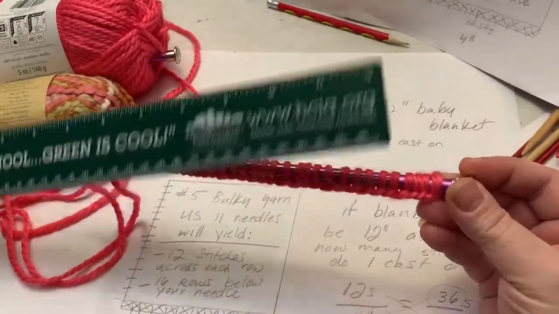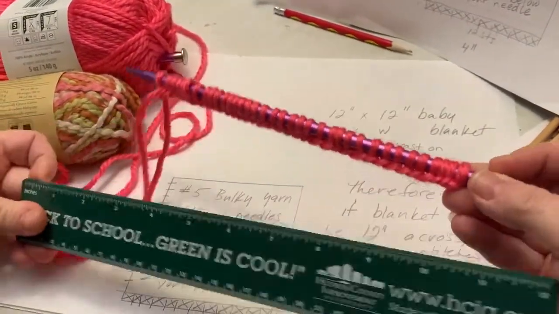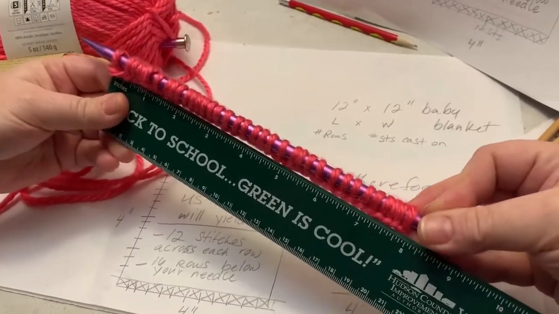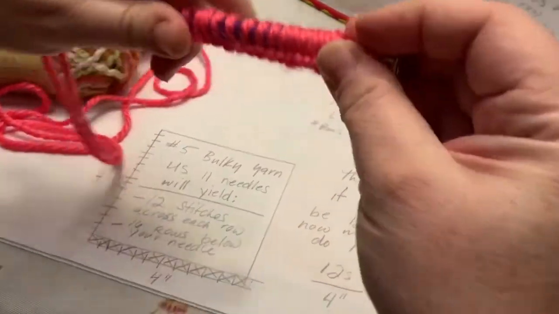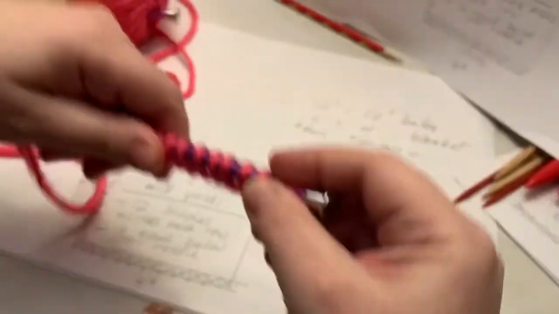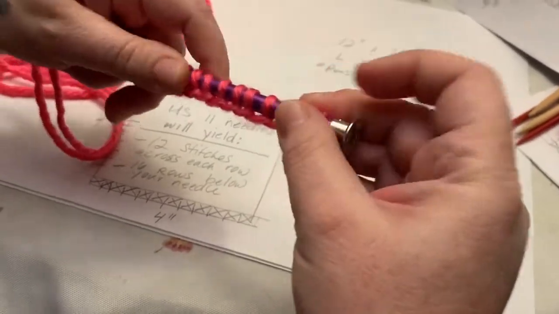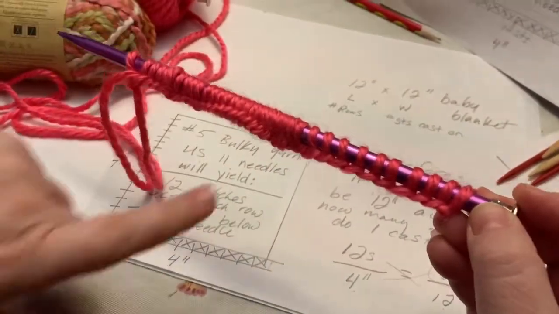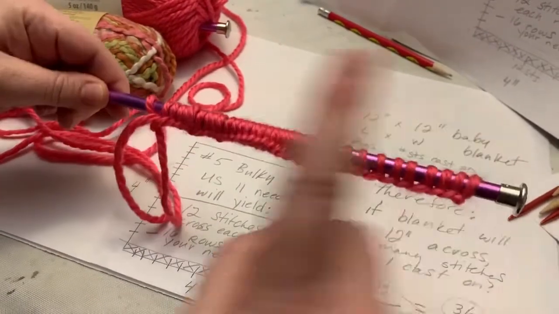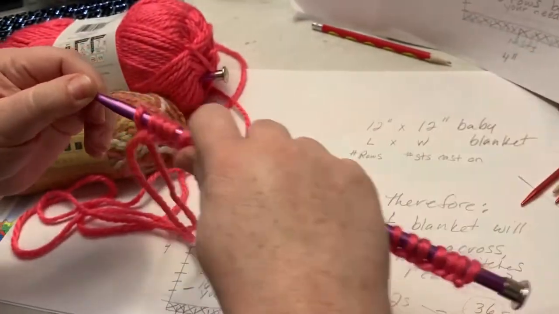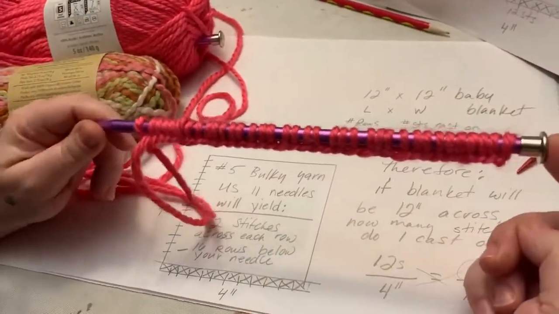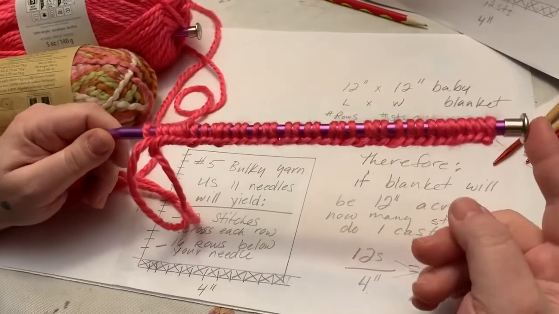Now, my needle is not 12 inches long. My needle only fits about 8 inches worth of stitches on it, but that's okay, because when I'm done knitting, these are all going to spread out more than I can spread them out on the needle. I know, based on the math, that I am going to end up with a 12-inch blanket. So there will be my 36 stitches of this number 5 bulky yarn.